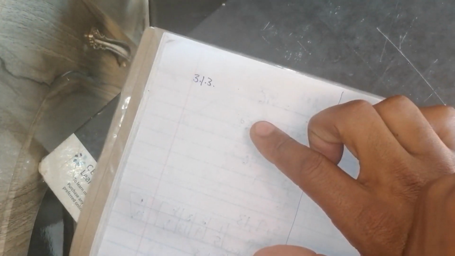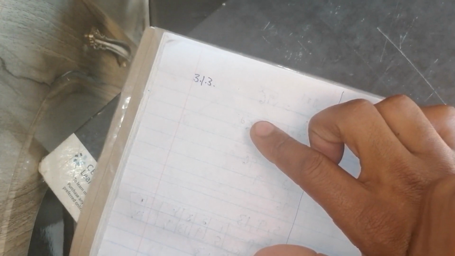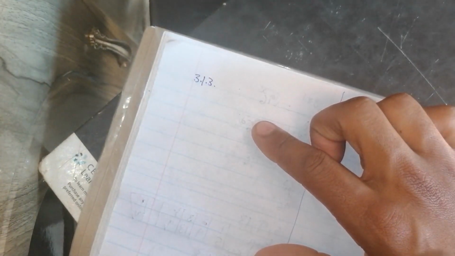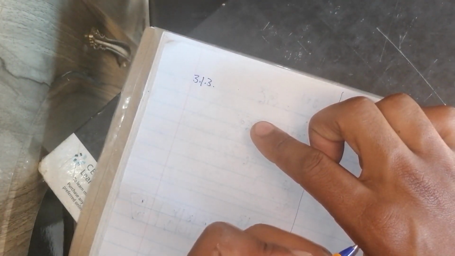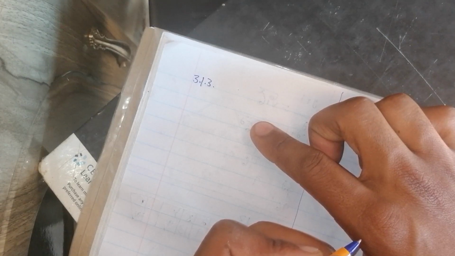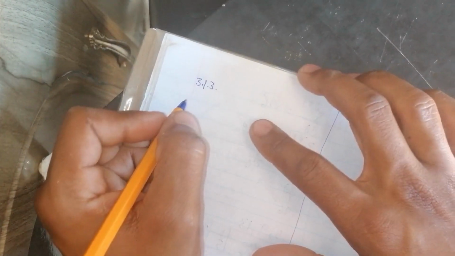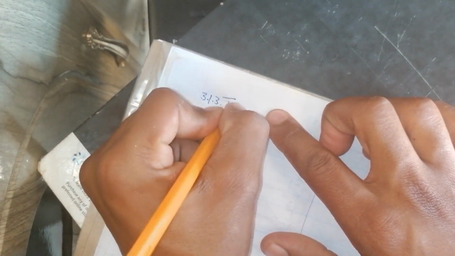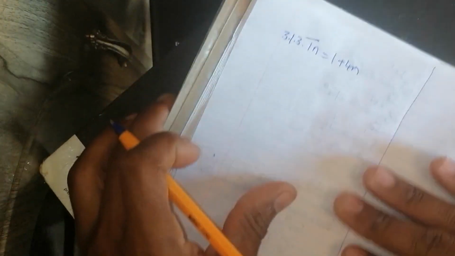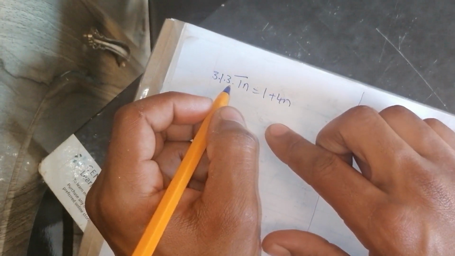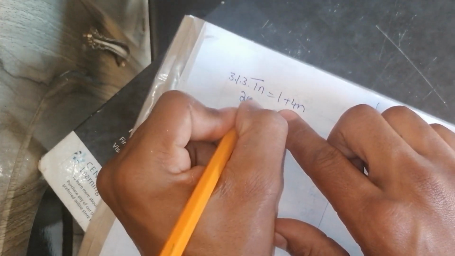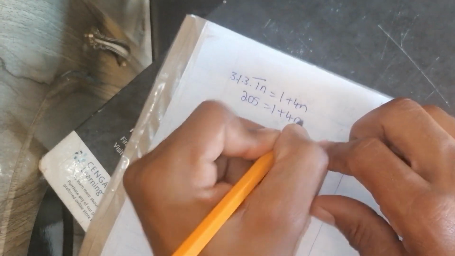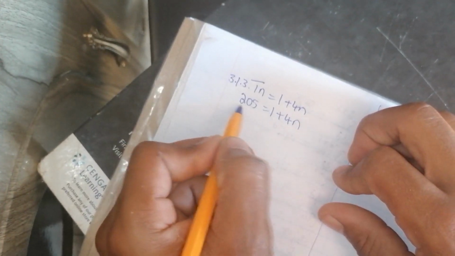3.1.3. Hence, determine which shape will have 205 rectangles. So they want us to determine which shape, so the term number that can contain 205 rectangles. So I know the formula. It's Tn equals 1 plus 4n. Let me just check. Yes. So they want to know the term number that has 205 rectangles. So it has a value of 205, and I want to know the term number that has that value.